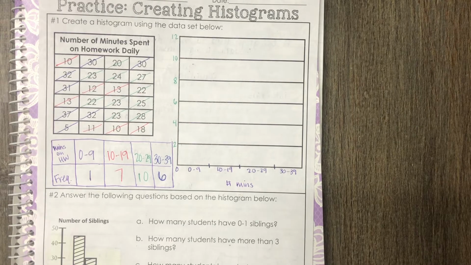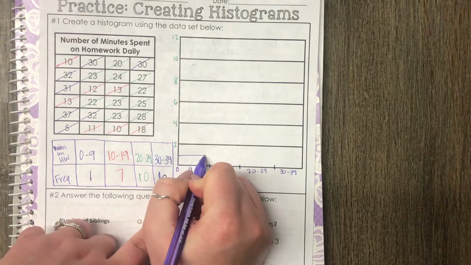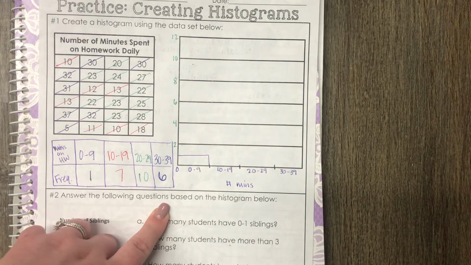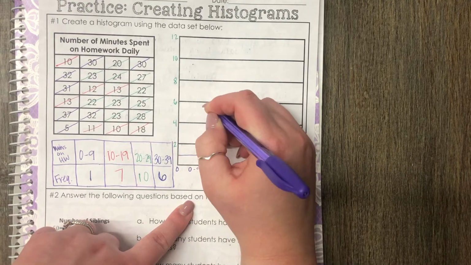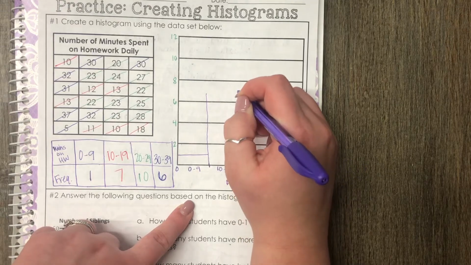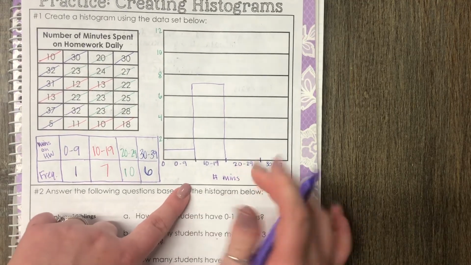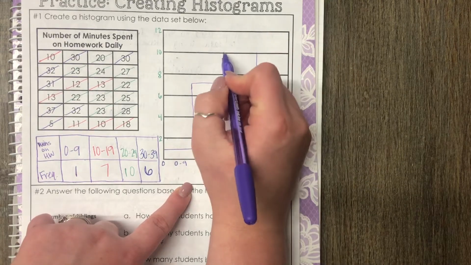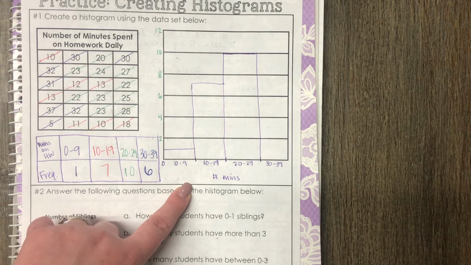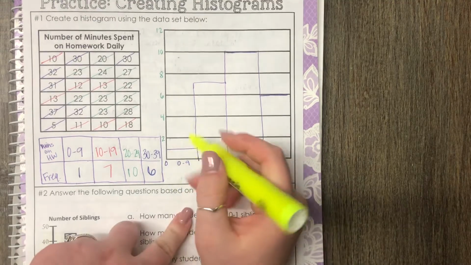So now I just need to graph my frequencies. 0 to 9 has 1, so between 0 and 2 is 1. 10 to 19 has 7, so we're going to go all the way up to 7, which will be in between 6 and 8. 20 to 29 has 10, so we're going to go all the way up to 10. And 30 to 39 has 6, so we're coming back down here to 6. Okay, and I'm going to shade it in again so it's easier to see.